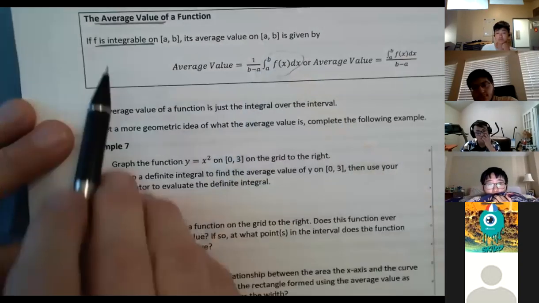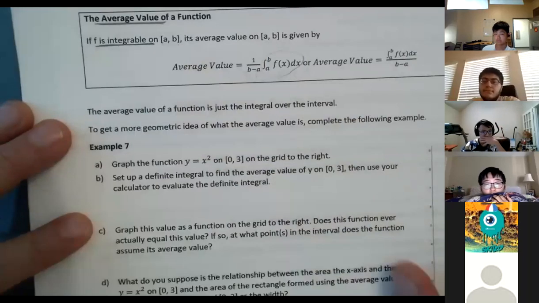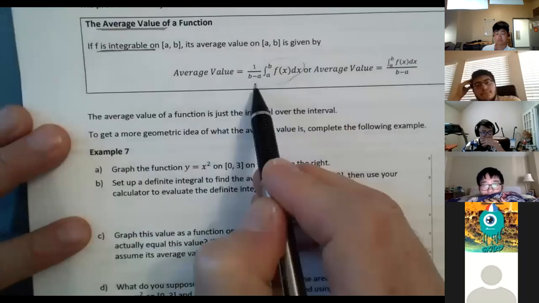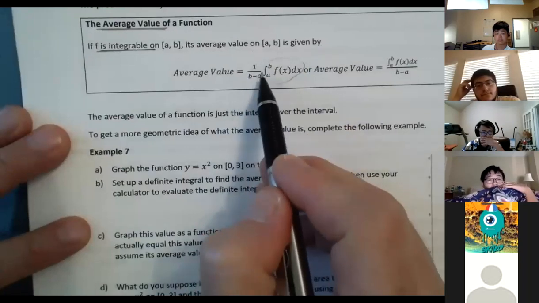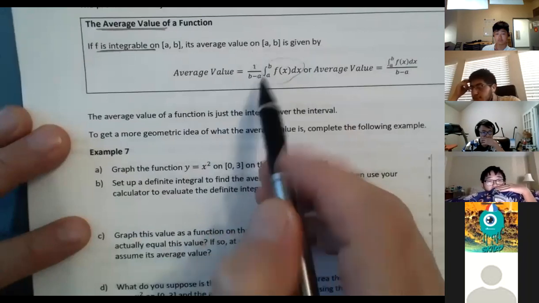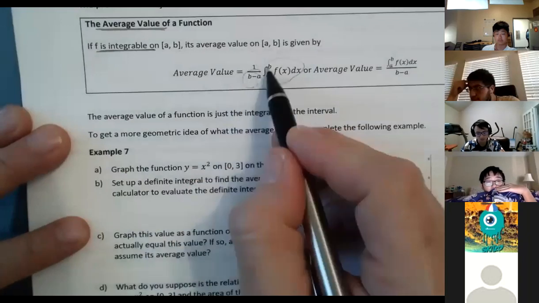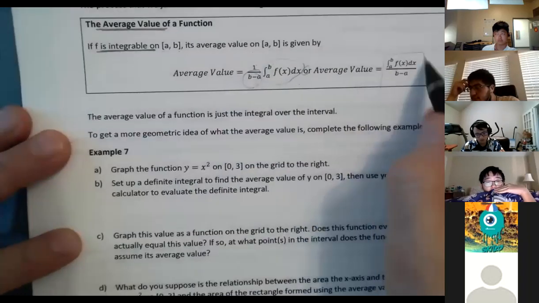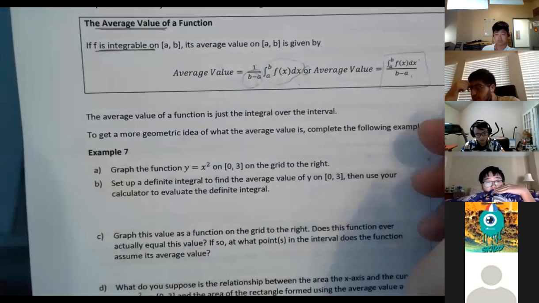So it says, if the function is integrable on that interval, notice that the interval is closed, then the average value of the function is given by this: 1 over b minus a, so 1 over the length of the interval, times the integral from a to b of f of x dx. Or the same thing as saying the integral over the length of the interval. Okay, that's the definition.